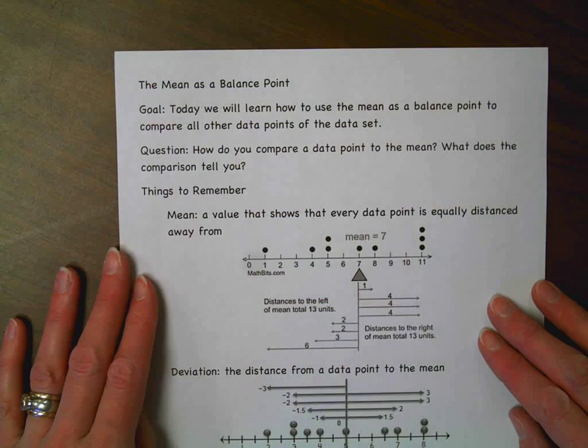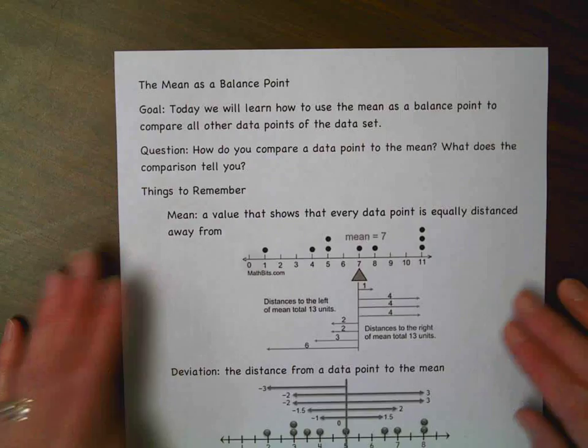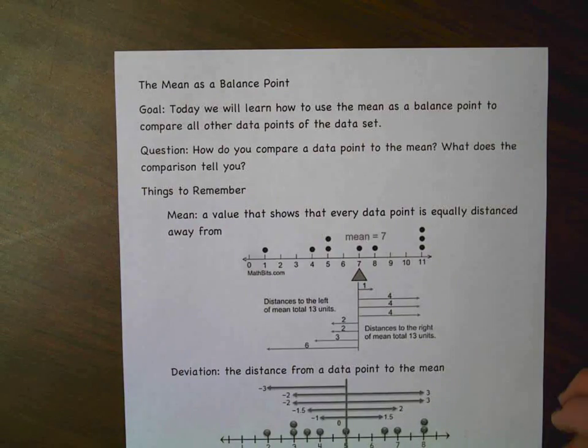Today we will learn how to use the mean as a balance point to compare all other data points of the data set. That's a lot of data. You're right. Basically, we're going to use the mean as the balance point to compare all the other data within that data set. The question: how do you compare a data point to the mean? What does the comparison tell you?